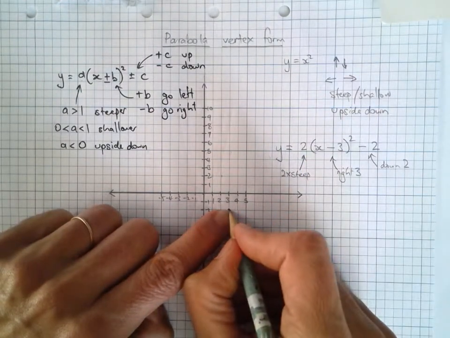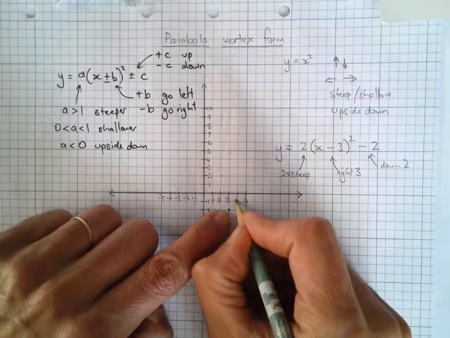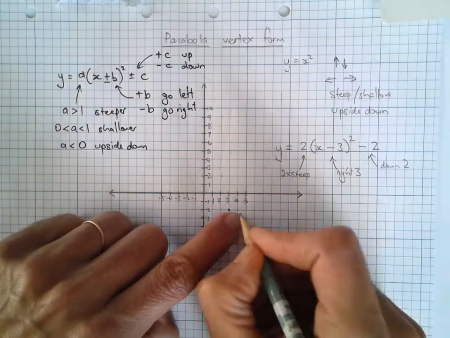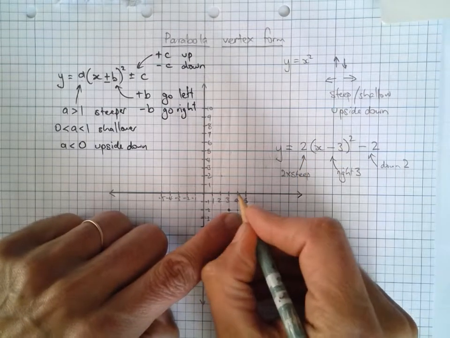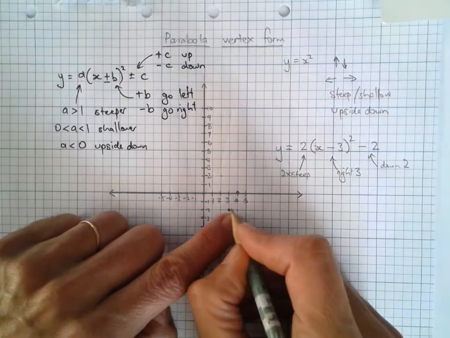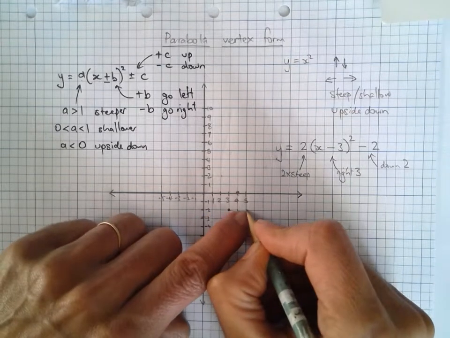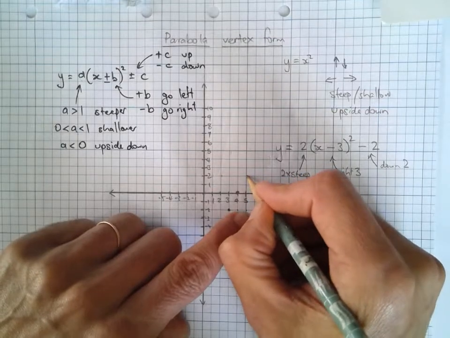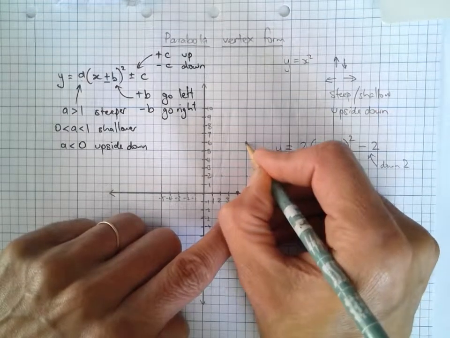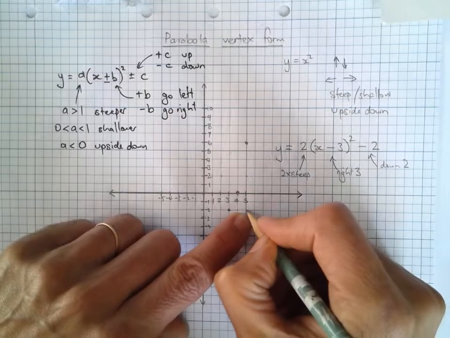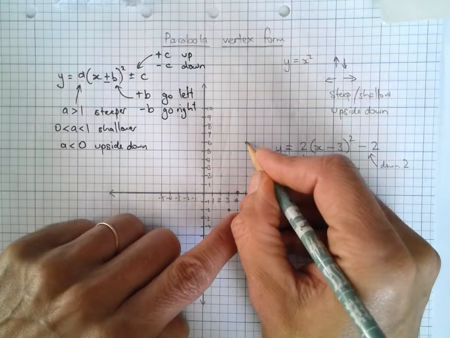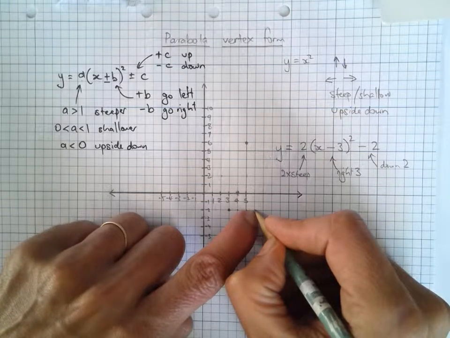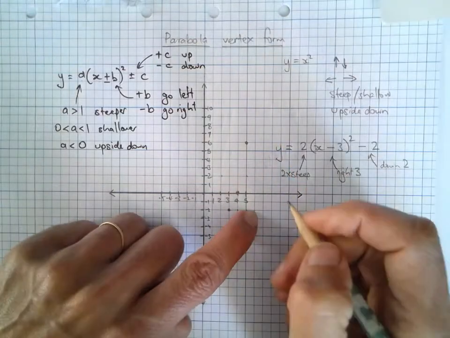So instead of going across 1 and up 1 squared, which is 1, I'm going to go across 1 and up twice as high. Instead of 1 squared, I'm going to go 2 lots of 1 squared. When I go across 2, instead of going up 2 squared, which is 4, I'm going to go up twice that, which is 8. When I go across 3, instead of going up 9, I'm going to go up 18. So I'm going to be way up here somewhere.